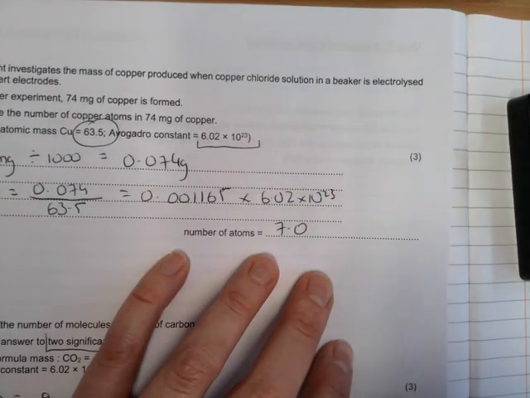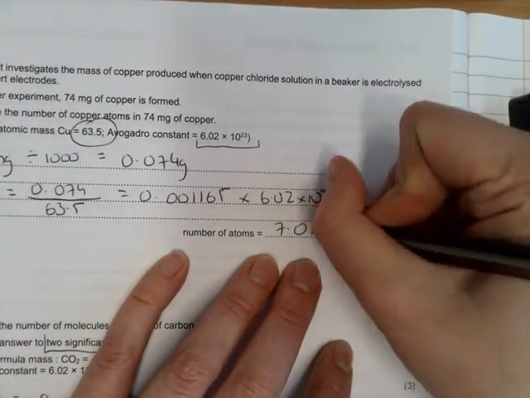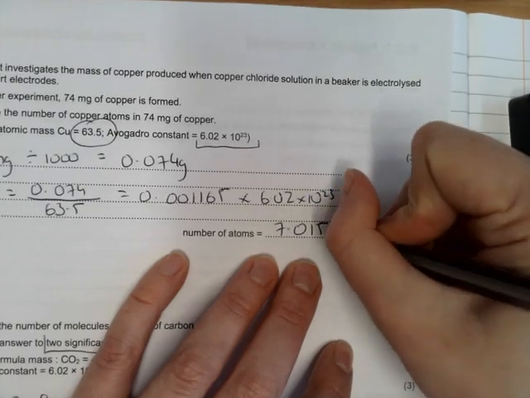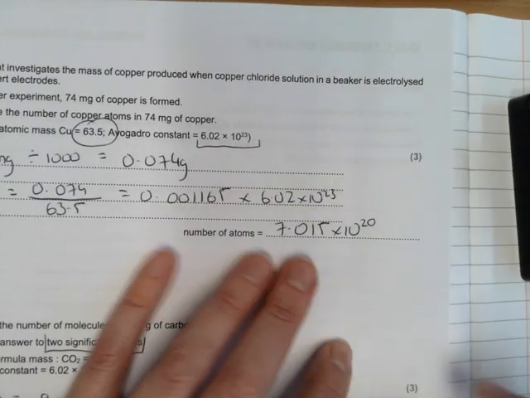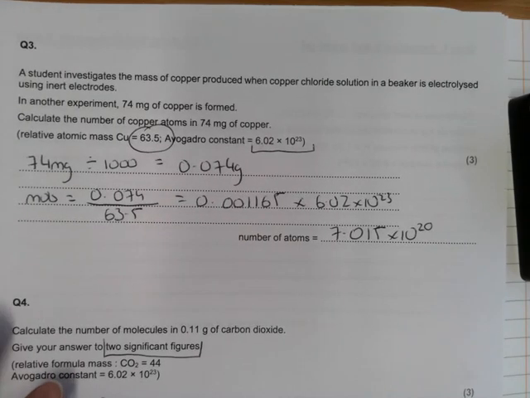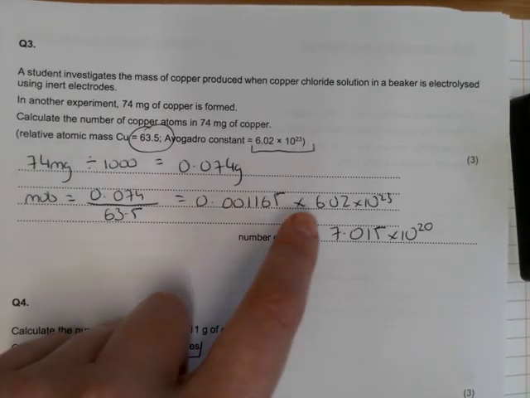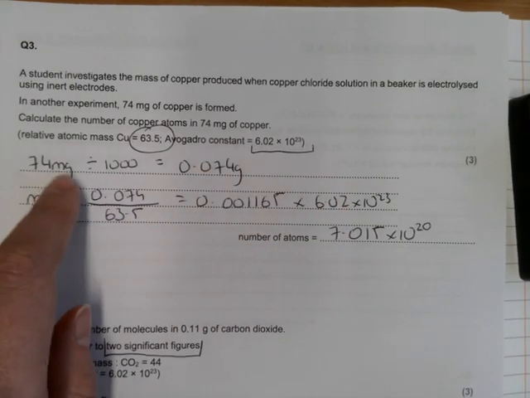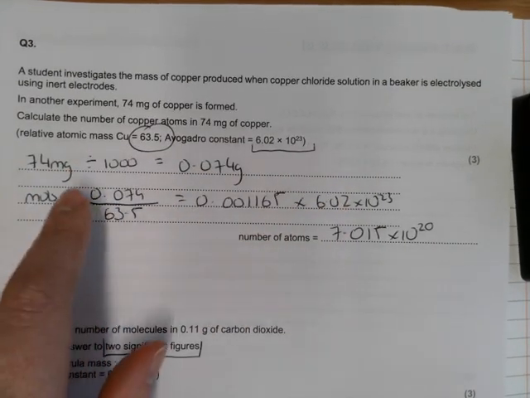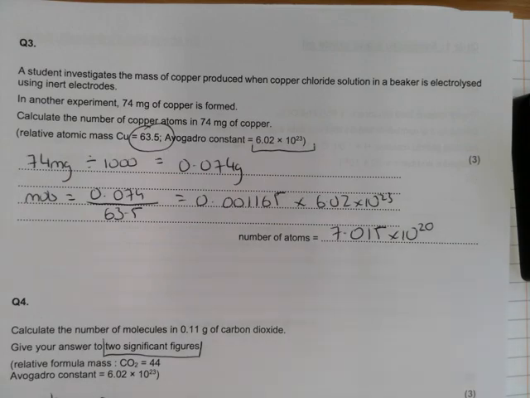And does it tell me how many? It doesn't say significant figures. I'm going to write it as 0.015 by 10 to the 20, and that's going to get me all of my marks. So again, find moles, multiply it by that number. It's just in this case slightly harder because you didn't have mass in grams, it was in milligrams.